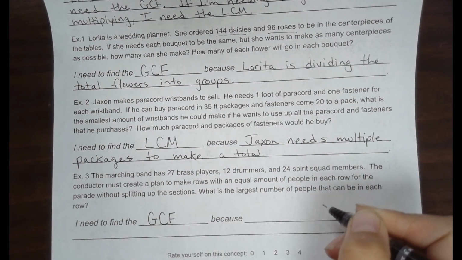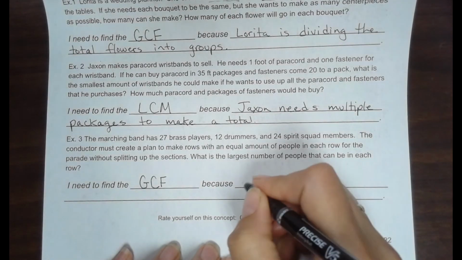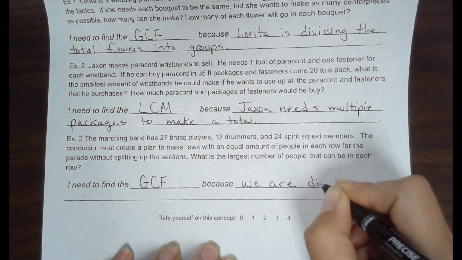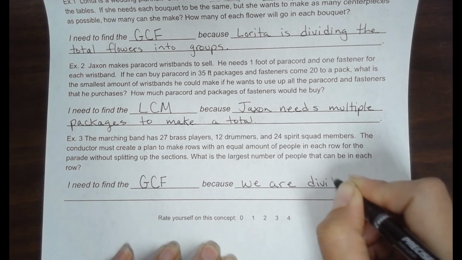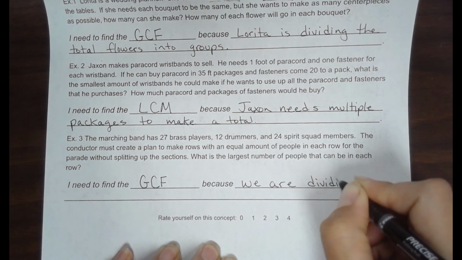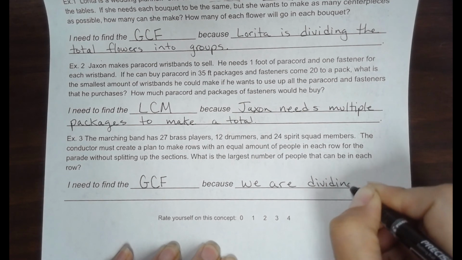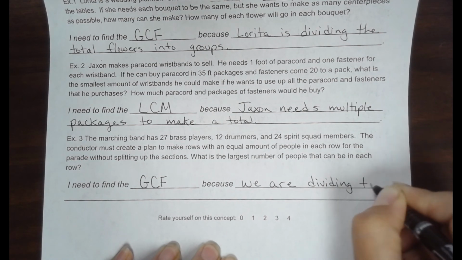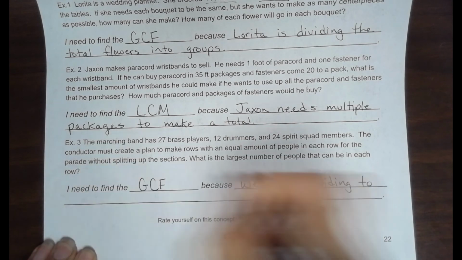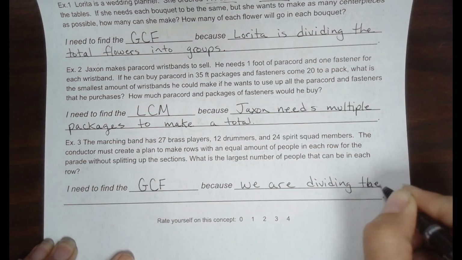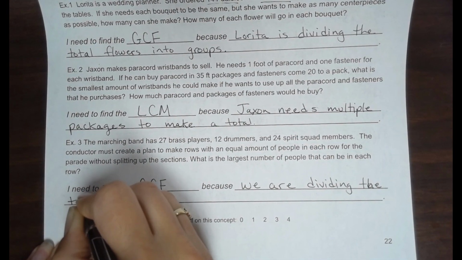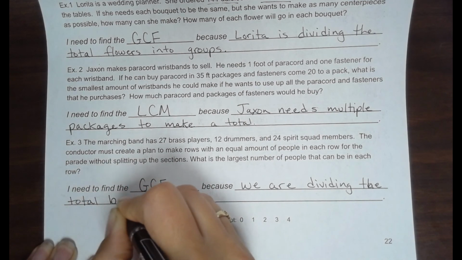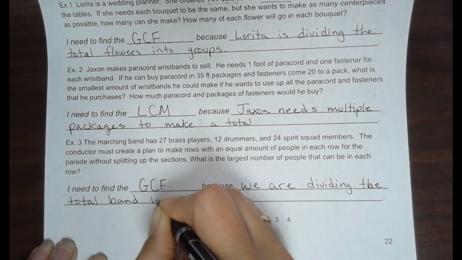Because why? Because the total band into rows.